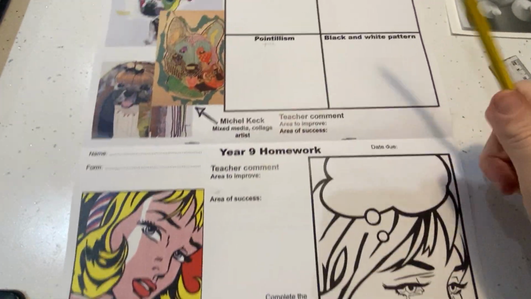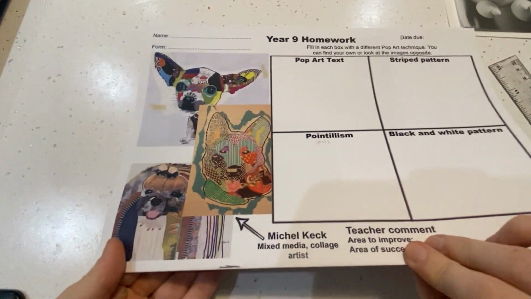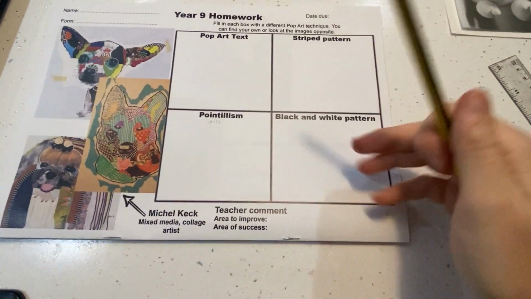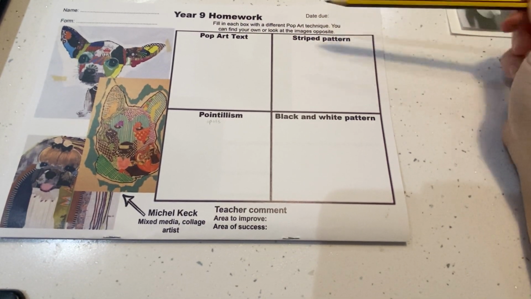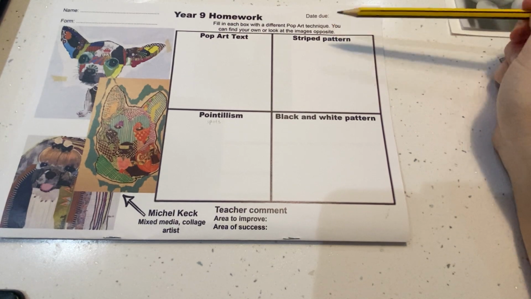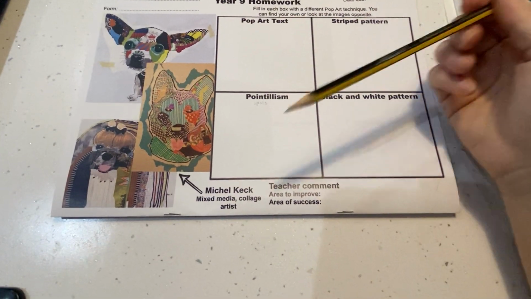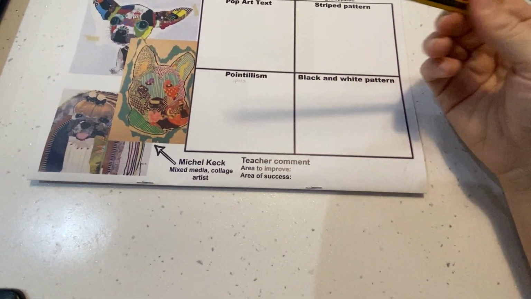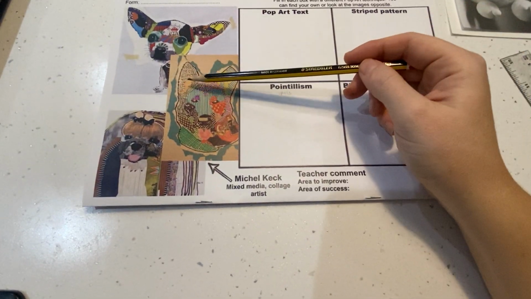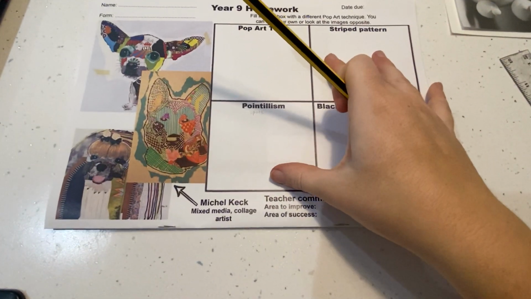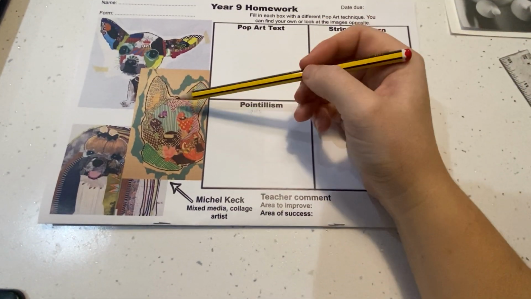And then we have got these 2 pages here. So the task says, fill each box with a different pop art technique. You can find your own or look at the images opposite. So the images opposite here are of the dogs. They are by an artist called Michael Keck, who does mixed media, collage, and you might be able to see, I know it's quite far away on the camera, little aspects of the tasks that we're asking you to do.